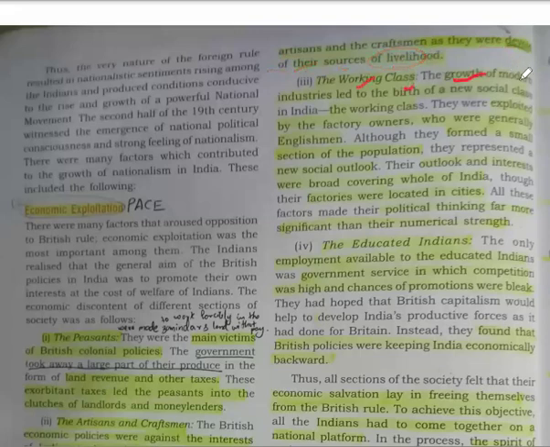The working class. The growth of modern industries led to the birth of a new social class in India, the working class. They were exploited by the factory owners, who were generally Englishmen. Although they formed a small section of the population, they represented a new social outlook.